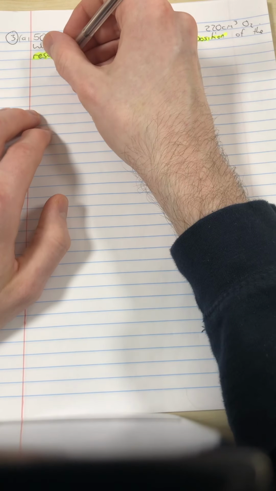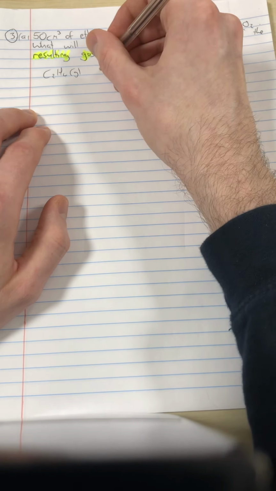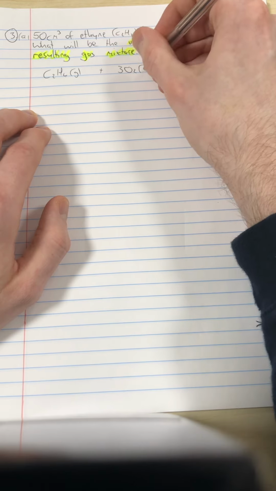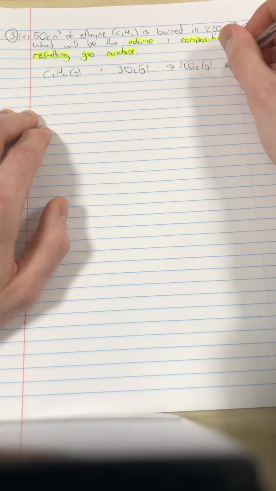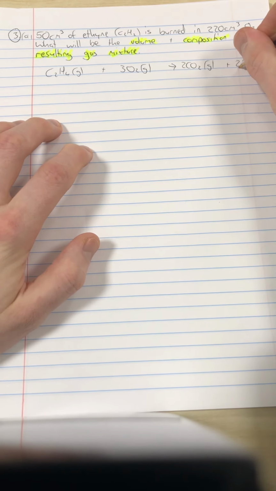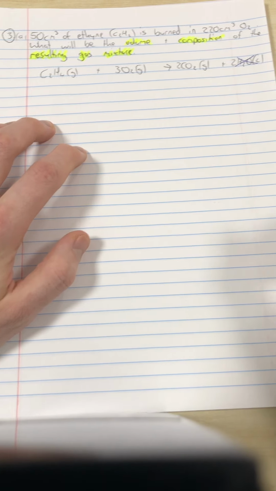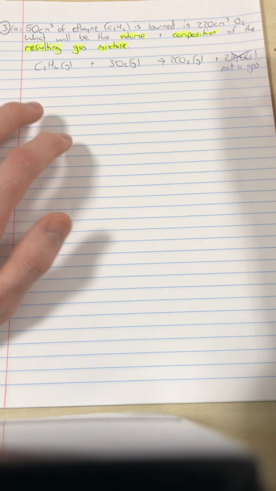Okay, so this is the equation here. C2H4 is a gas, add 3 moles of O2, and then that goes to 2 moles of CO2 and 2 H2O as a liquid. And again, very much like last time, because that's a liquid, we can score it out, because it's not a gas. Yeah, it's not a gas, we're not interested in it. Okay, so let's write what we know.